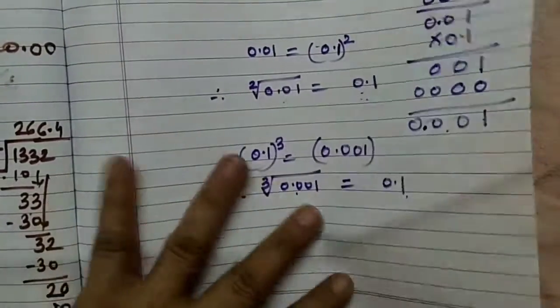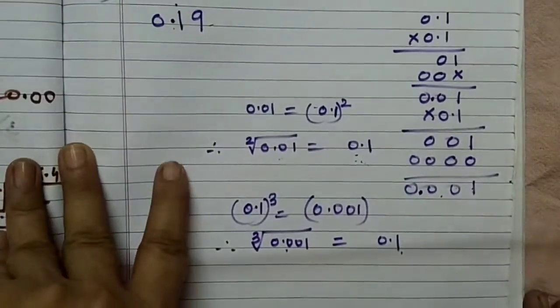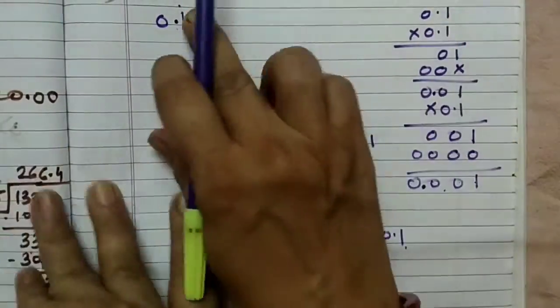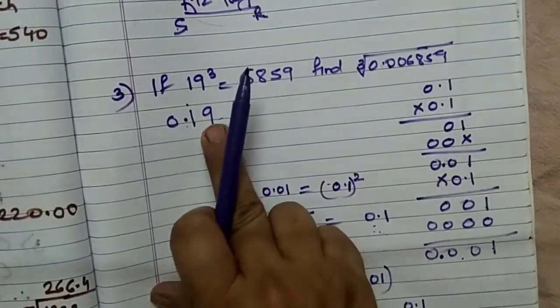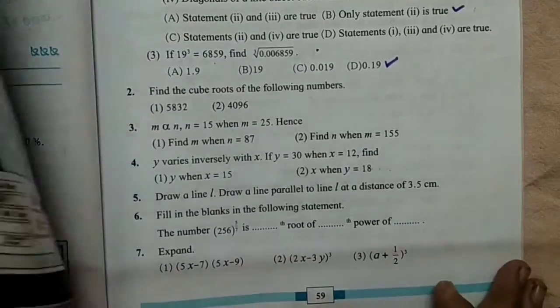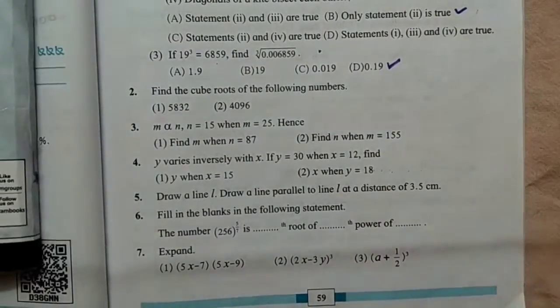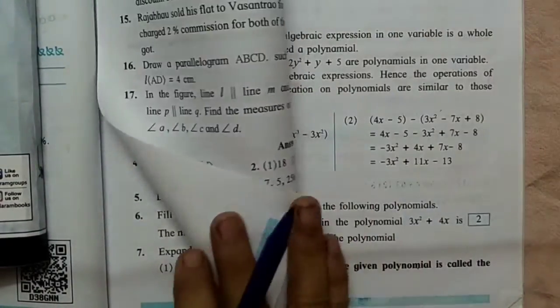Such types of sums are there for the scholarship also, and these sums you don't have to solve, you have to just look at the numbers and find out the answer. So I hope you have understood this. Such types of sums we might have one more, or I can give you for practice also afterwards.